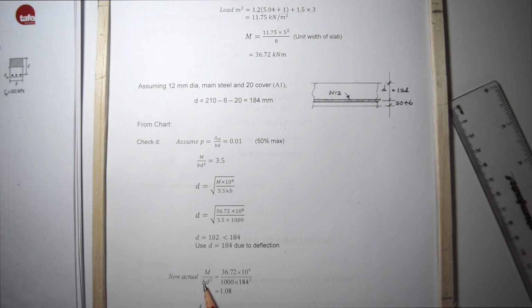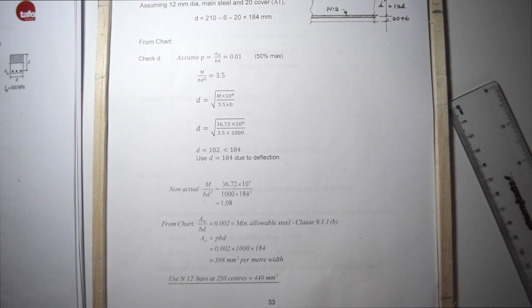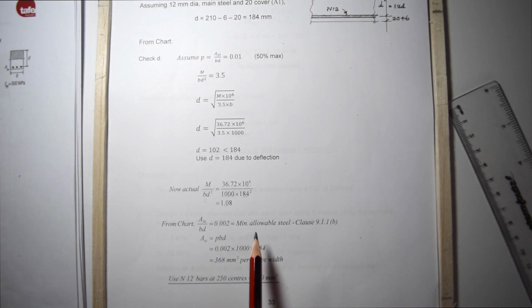Now the actual M over BD squared is 36.72 turned into newton millimeters, divided by the breadth of 1,000 millimeters, multiplied by the effective depth squared. It gives us an actual lambda of 1.08. If you look on your chart, I'm not going to pull it out now, you should be very familiar with this. I'm sure you've all been working very hard at your lecture notes and your tutorial notes.